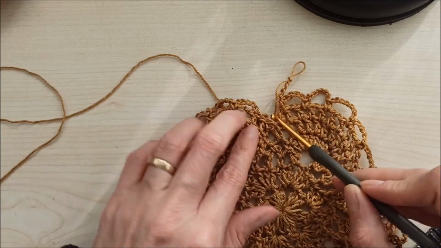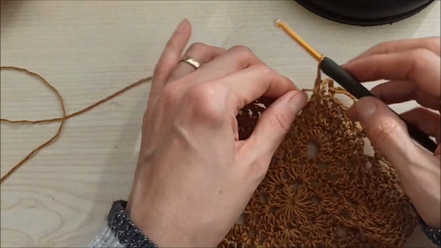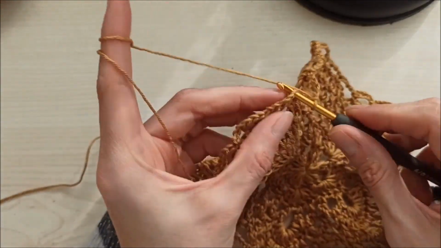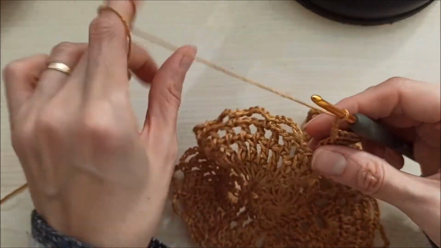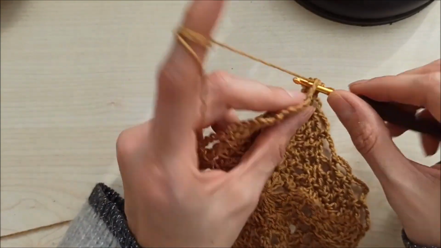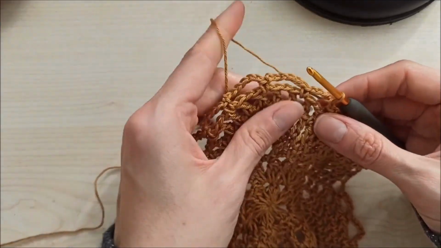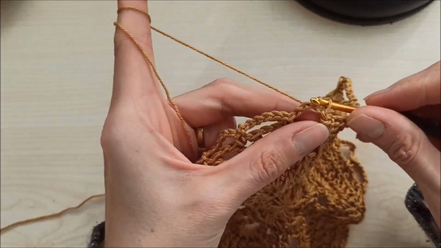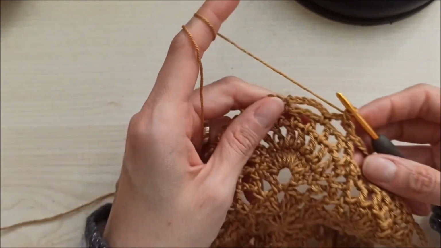This is the first chain 5. We start with chain 5. This is the last one. I come to here, the chain 5 starting point, join with a slip stitch here. Come to chain 5 space and make 1 slip stitch. Then insert the middle stitch and make 1 more slip stitch. Insert here and make single crochet.